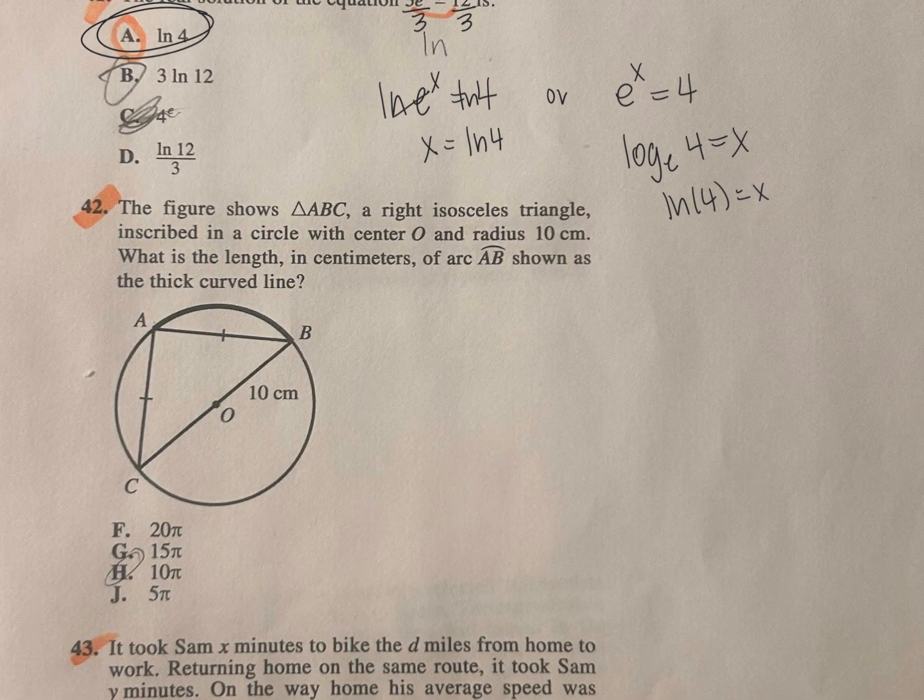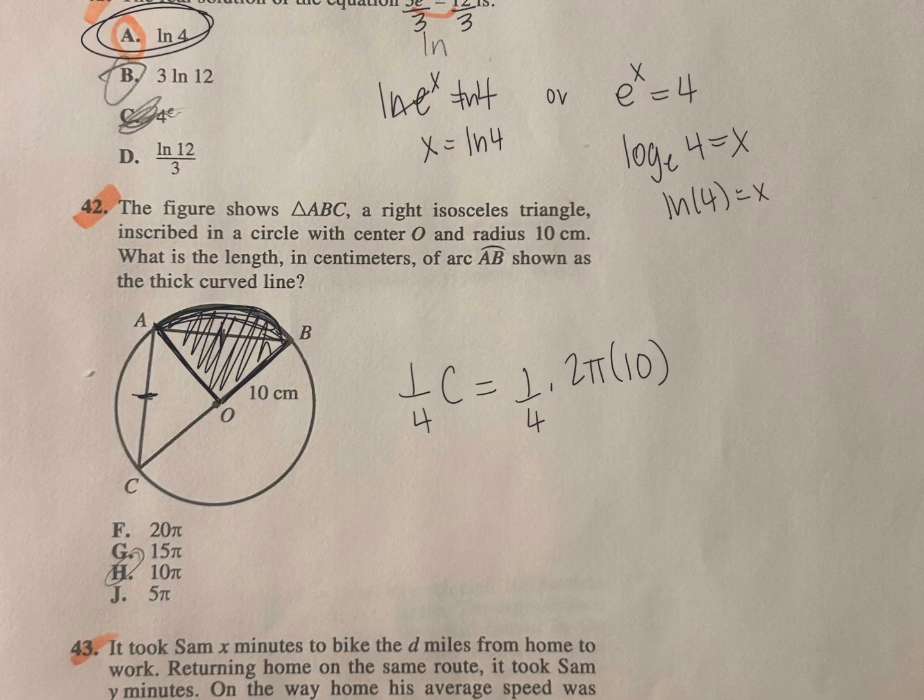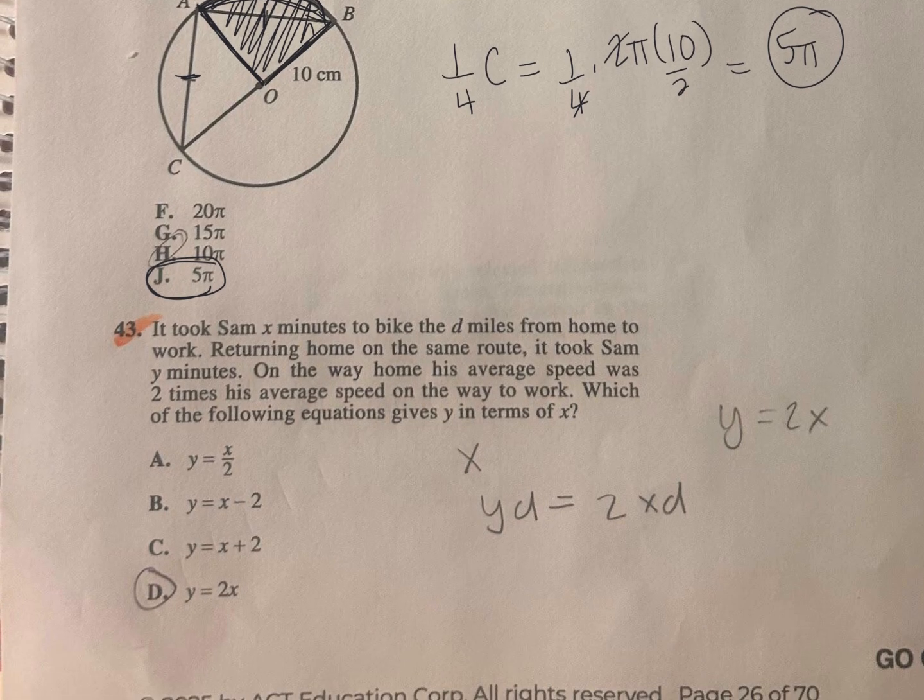Okay, this one, I wasn't 100% sure, but I felt like since these were the same, that kind of split that into a quarter of a circle, like 1/4 of the circle is right here. So 1/4 of the circumference should be that arc length right there. So I did a 1/4 times 2 pi r, which r is 10. And so I ended up with 5 pi. Again, not sure if I got that right, but that's the way I did it.